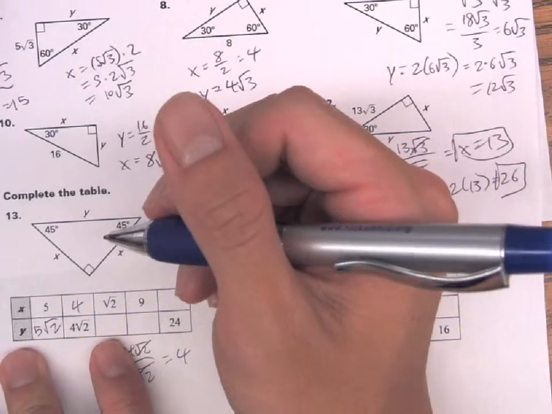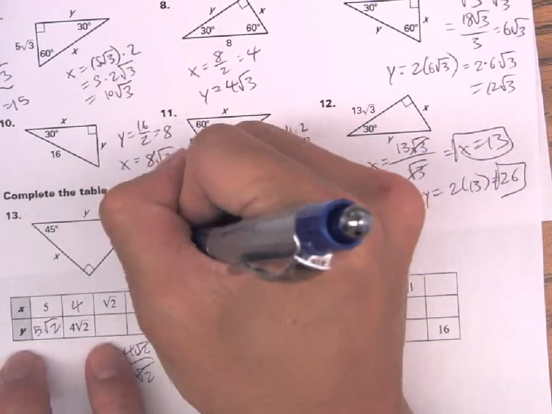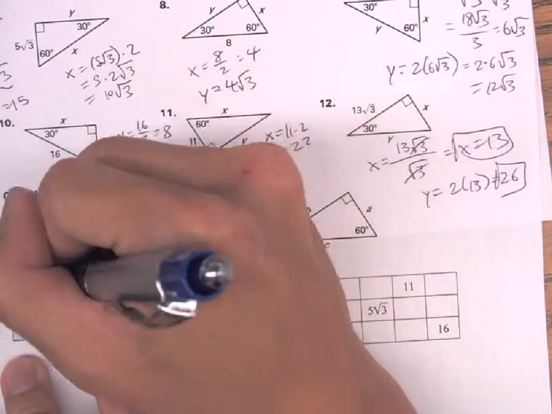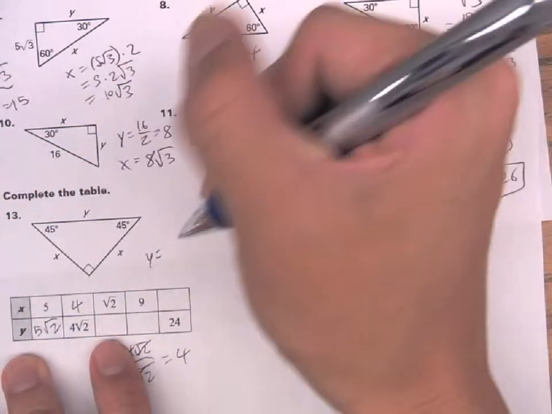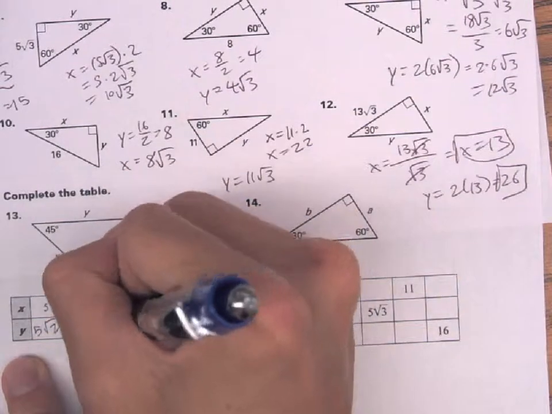This one, for y, we're given that x is the square root of 2. In order to solve for y, we know that the hypotenuse is the square root of 2 times as long as the short leg. The short leg is square root of 2, so y is square root of 2 times square root of 2. So that's 2.